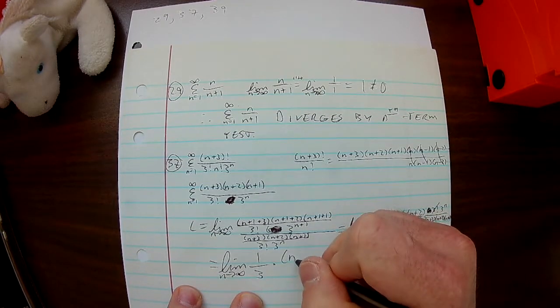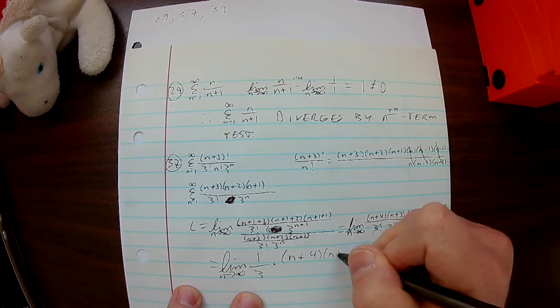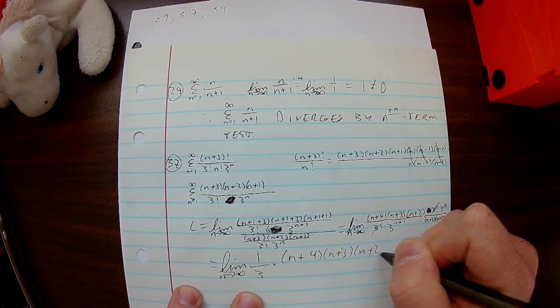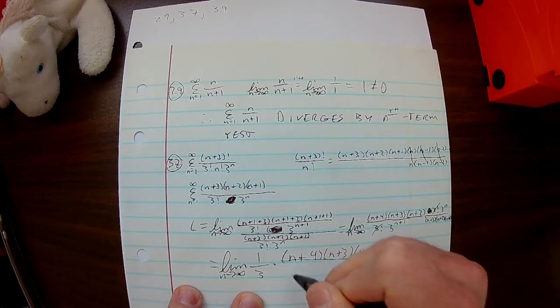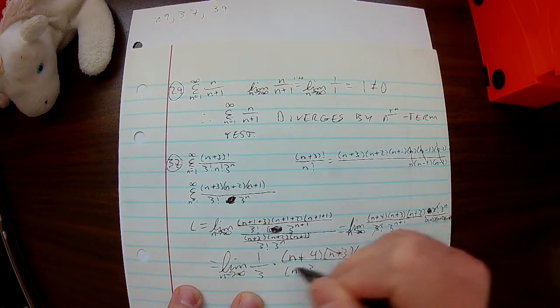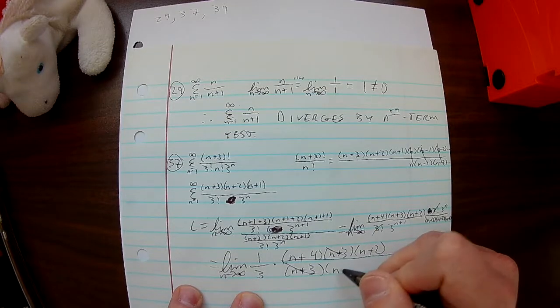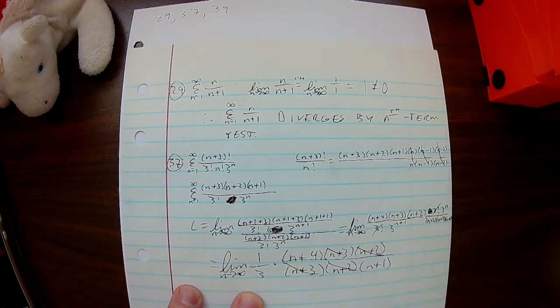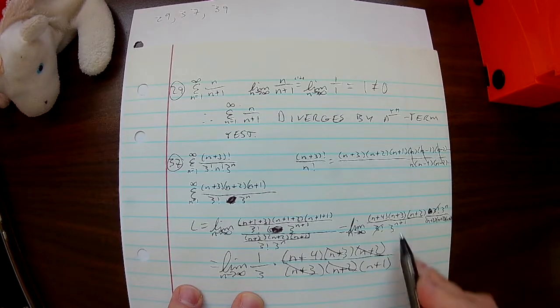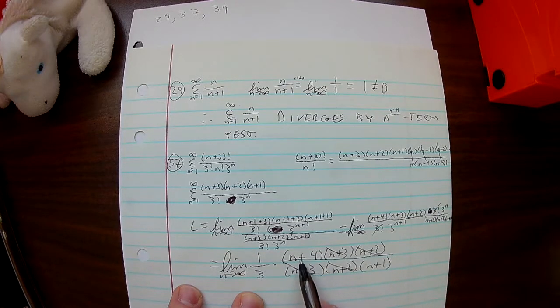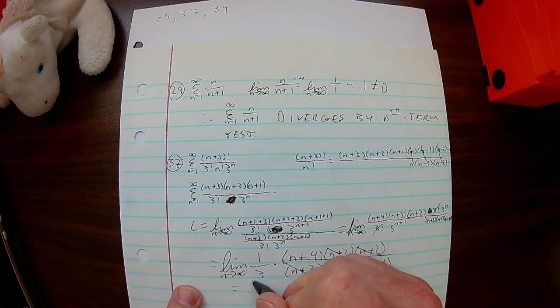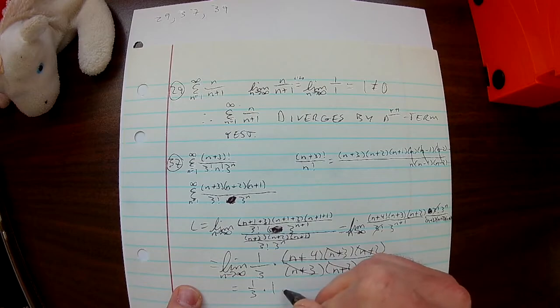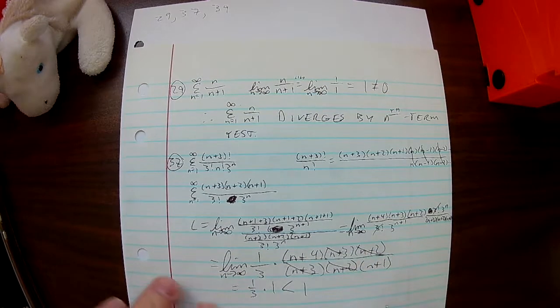All that's left now is n plus 4 times n plus 3 times n plus 2 over n plus 3 times n plus 2 times n plus 1. Hey, that was convenient, that worked out very well. Now I just have n plus 4 over n plus 1. I should have crossed it off up here, whatever. n plus 4 over n plus 1 when n approaches infinity is just 1. I end up with 1/3 times 1. Is that less than 1? Yes, it is.